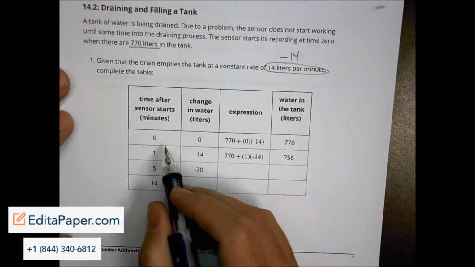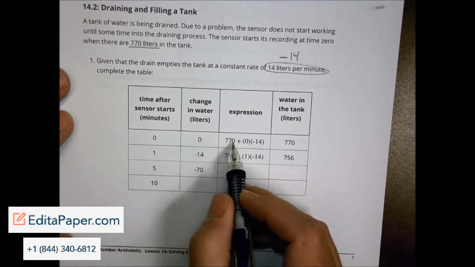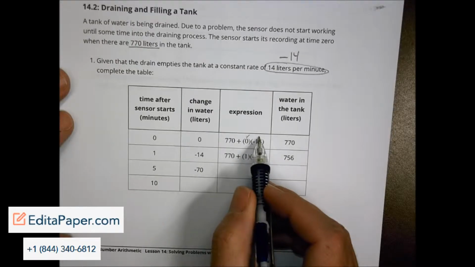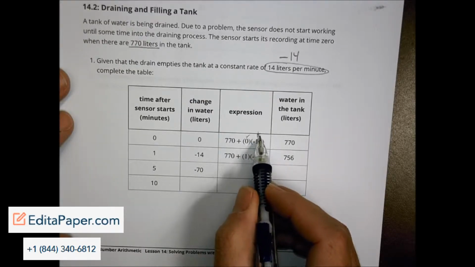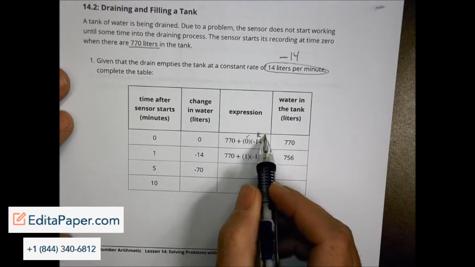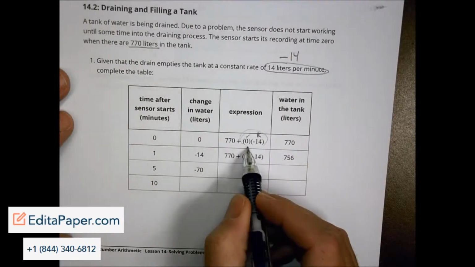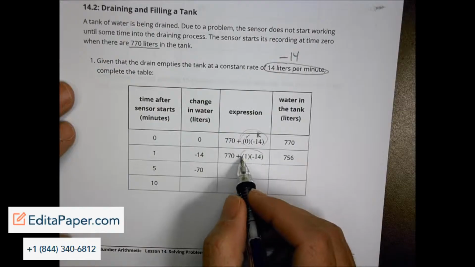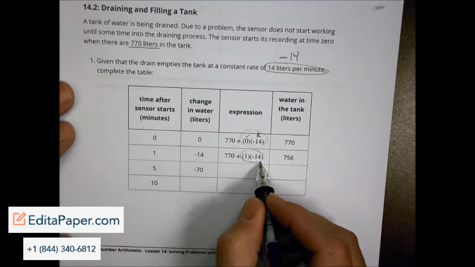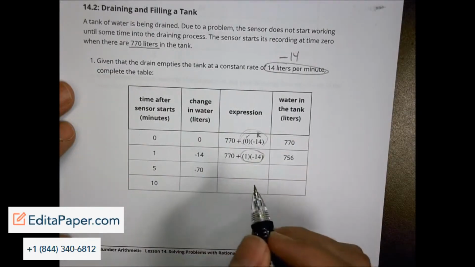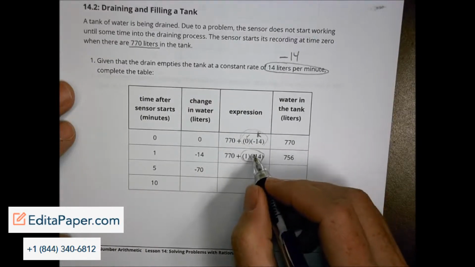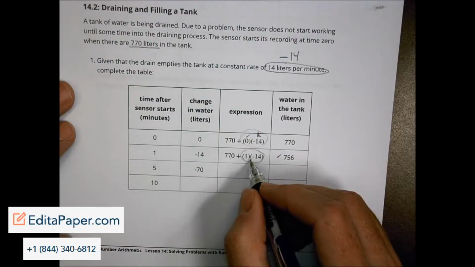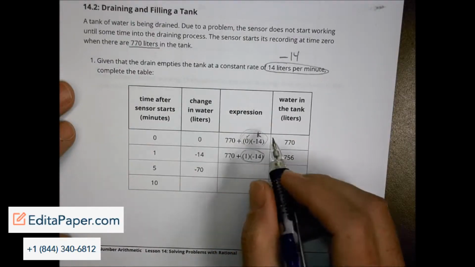So we can see it's already set up for us. At the start it's at 770, that's where it began, and because it's at 0 we multiply that by the rate, that's our K value, okay? And this value here tells us how much we're losing at each minute, right? So in the first minute we lose 14 liters. So 1 times negative 14 tells us our change is negative 14. And so the solution here becomes the starting value, taking away from that the negative 14.